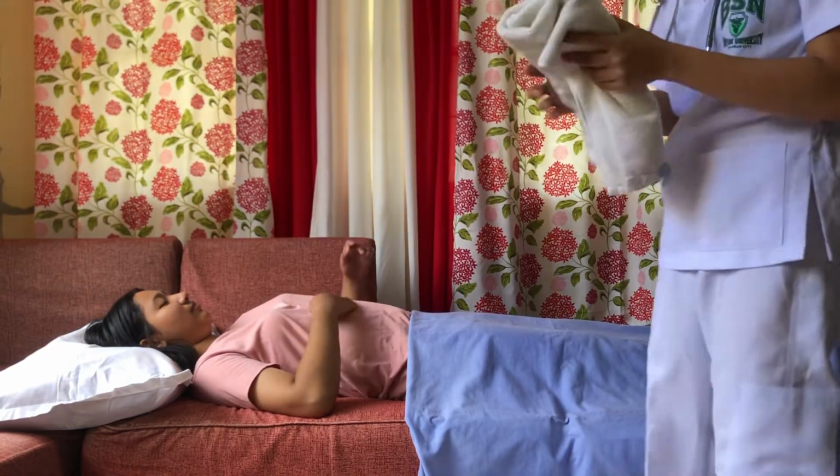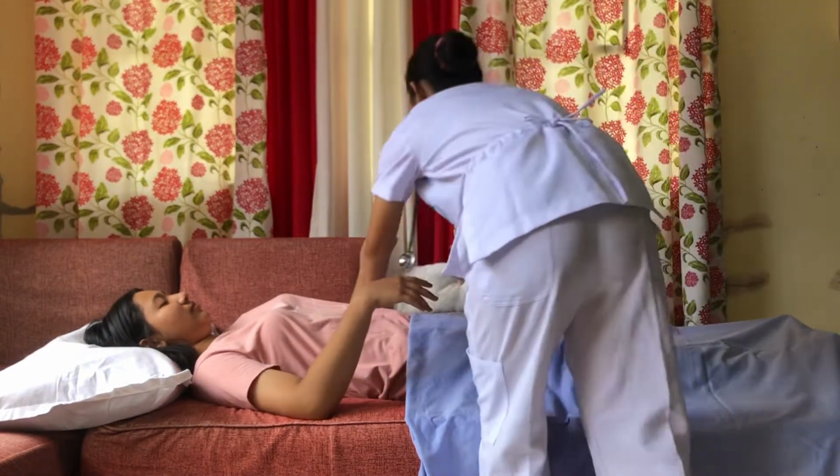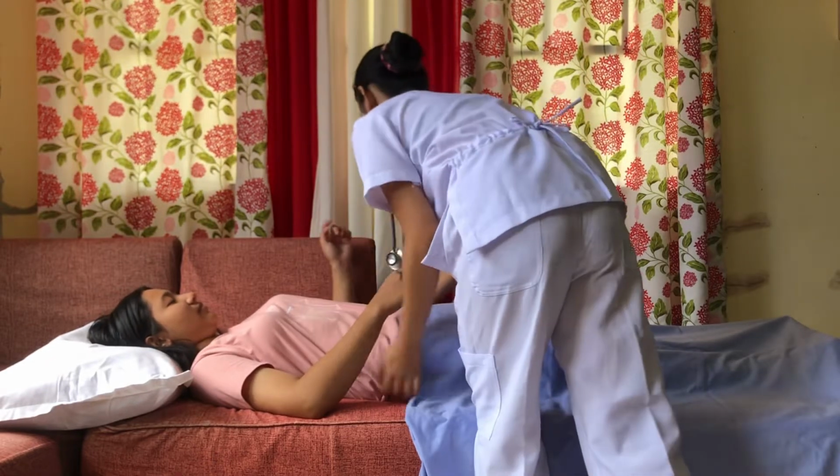Then I'm gonna place a small rolled towel under the client's right hip.